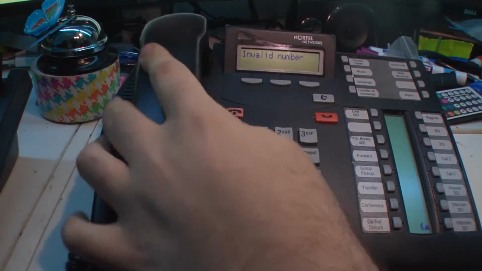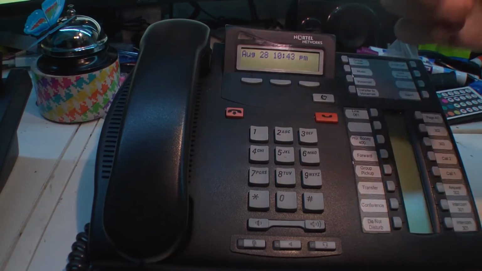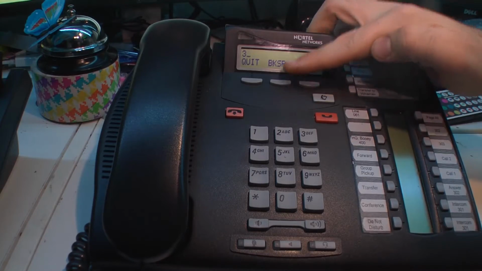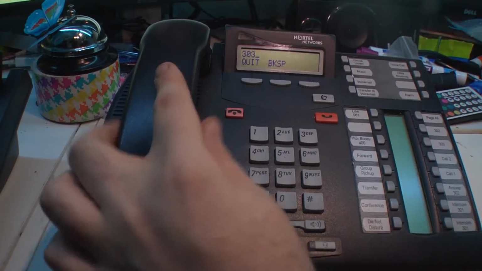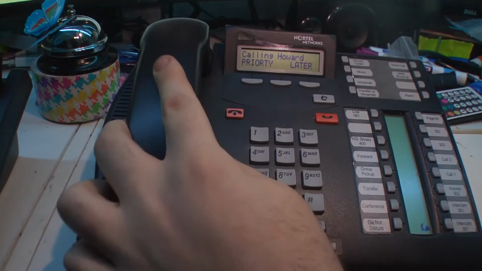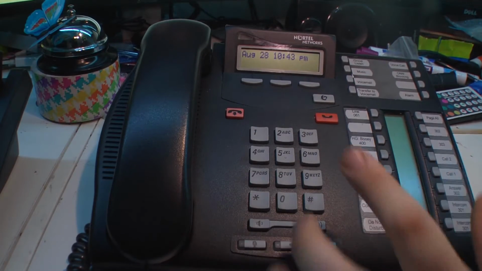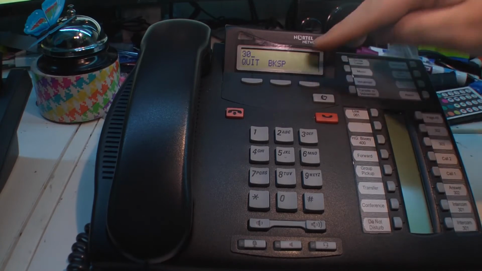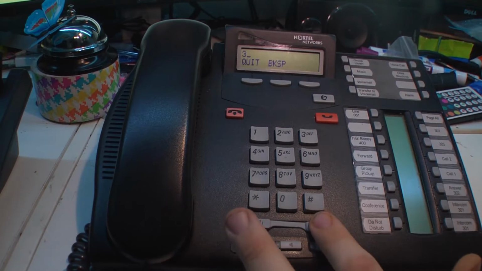And in this case, that's not the correct number, but let's say I just want to dial 303. So I can actually backspace, pick up the phone. That's pre-dial. The advantage to pre-dial is that I can edit the number, so if I mess up, I can backspace it. I believe I can also backspace with the volume slider.